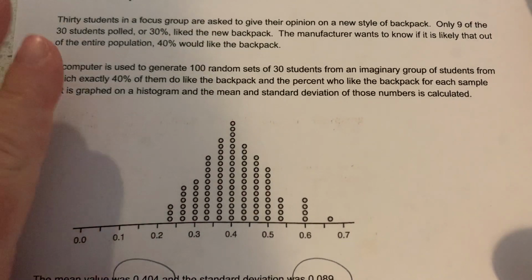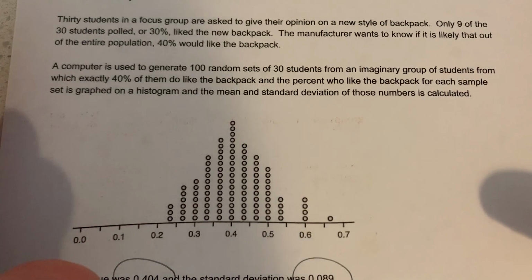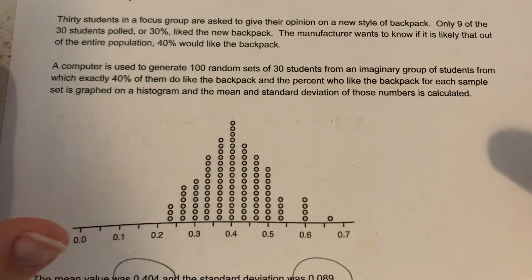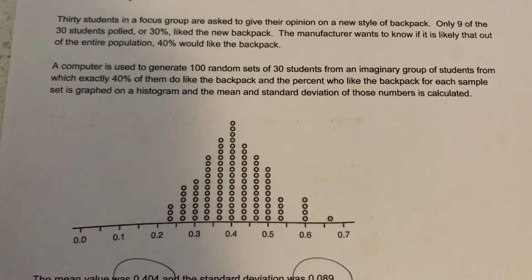I'm going to summarize this because you have a copy of it. Basically, they have 30 students that they put into a focus group, and they asked these 30 students their opinion on this new backpack. It's a new style of a backpack. And they wanted to know if they liked it or if they didn't.